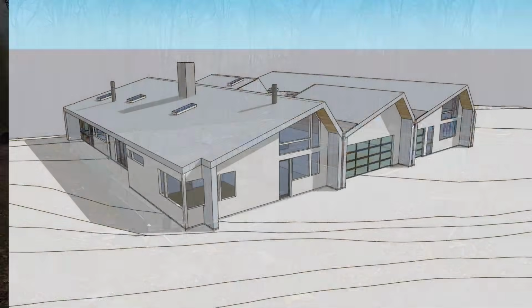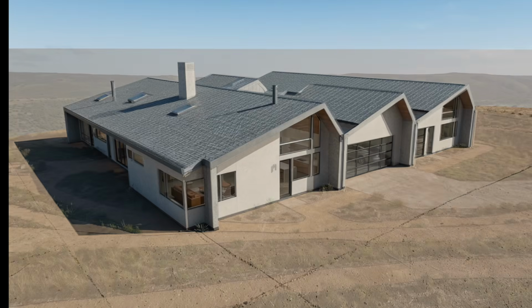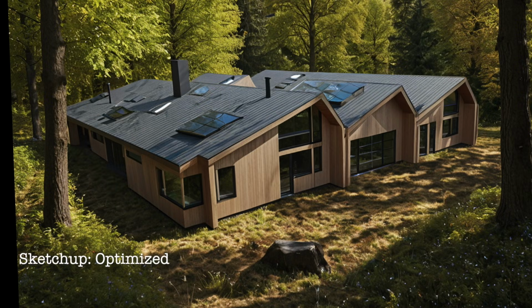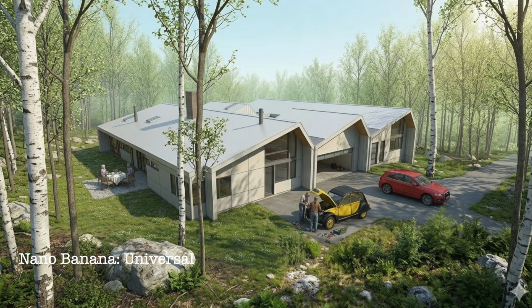the SketchUp wireframe, the SketchUp default, the Nano Banana default image, the SketchUp optimized image, the Nano Banana optimized image, and the Nano Banana universal.